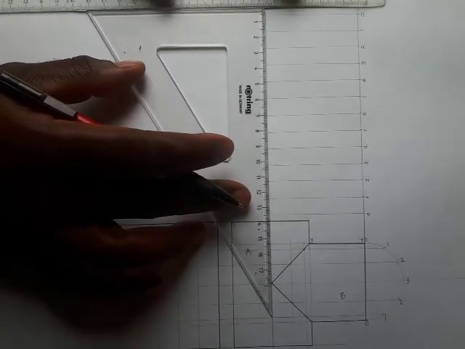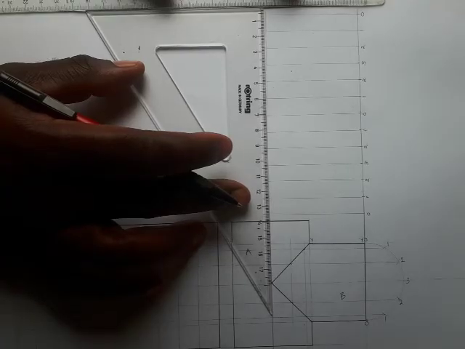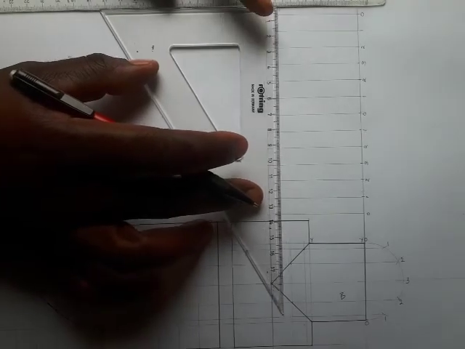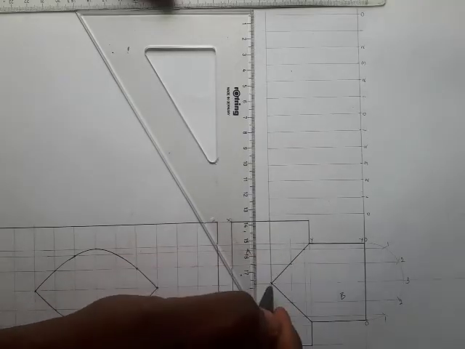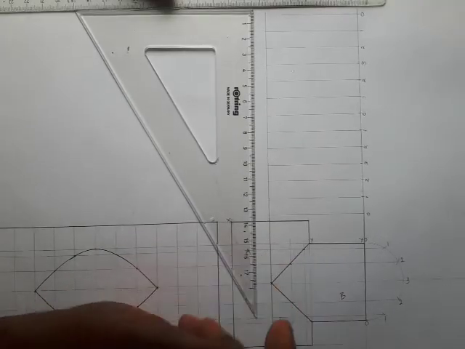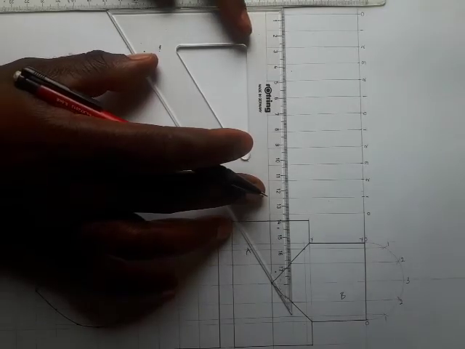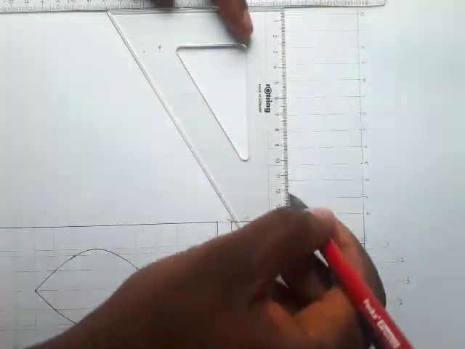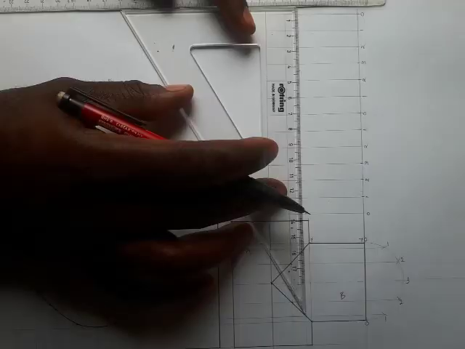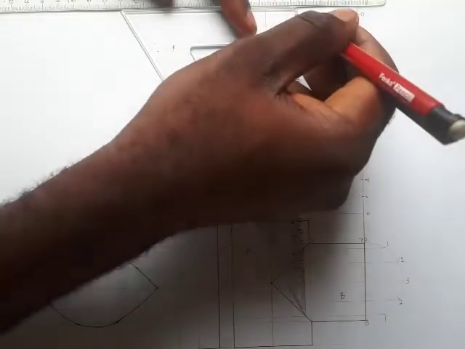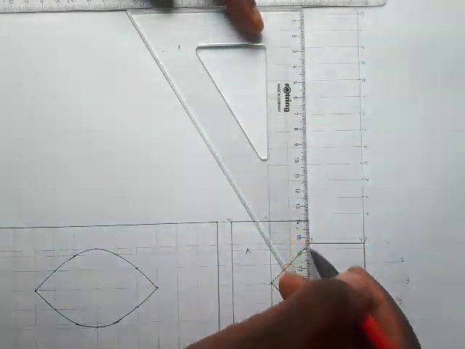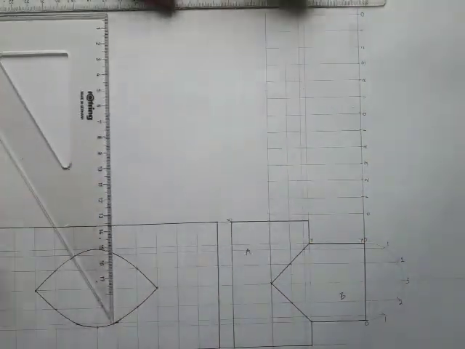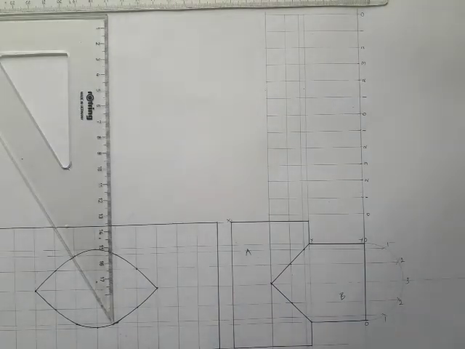All right, and you transfer lines to all of these points where you have the intersections, that is 1, 2 and 3. So you transfer lines across, draw the lines across to this point here where you have the point of intersections, and finally here. Okay, so that's all.